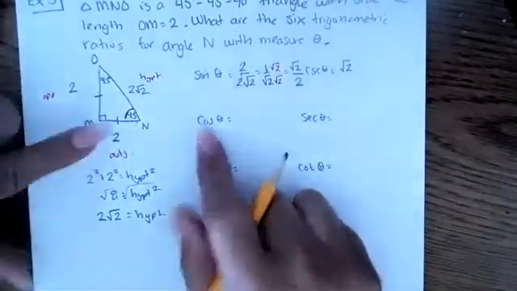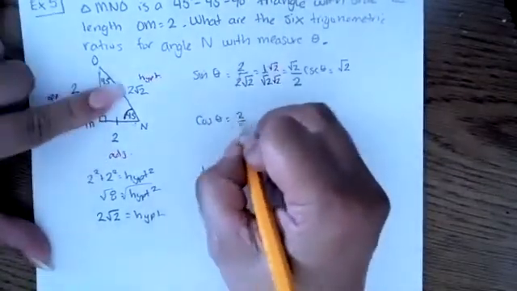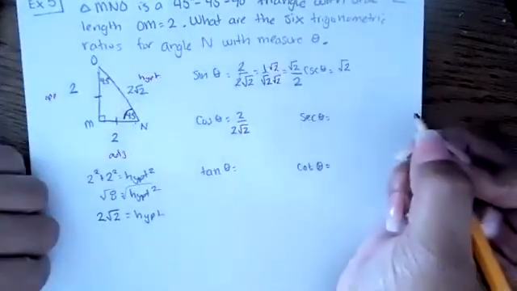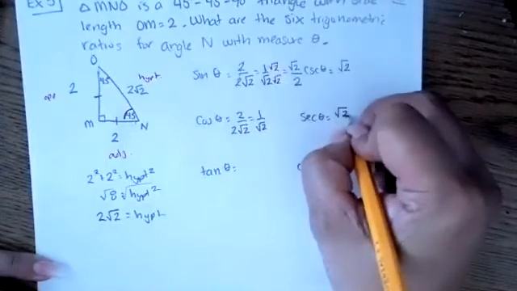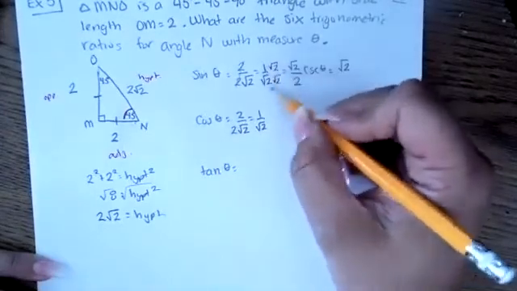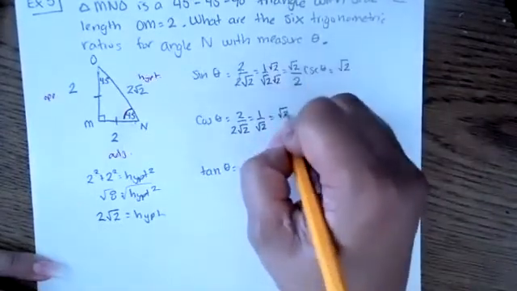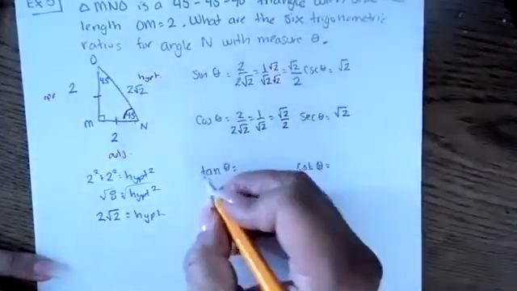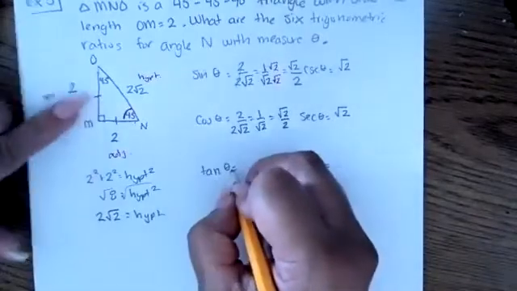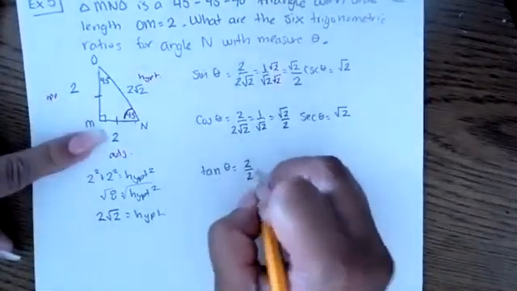Cosine is adjacent over hypotenuse. This is going to be 1 over square root of 2. So this one's going to be a square root of 2. And I just rationalize this one. So I'm going to keep it the same. That's going to be the same answer. Tangent. Tangent is opposite over adjacent.